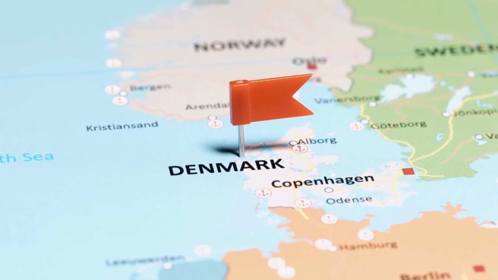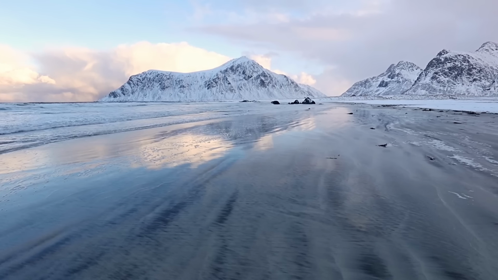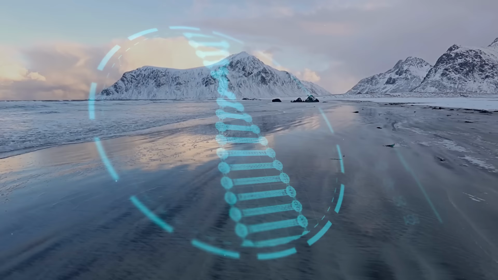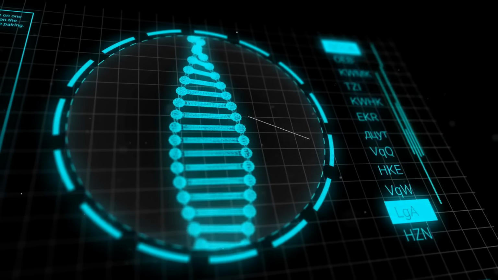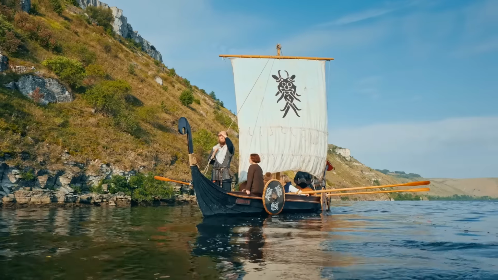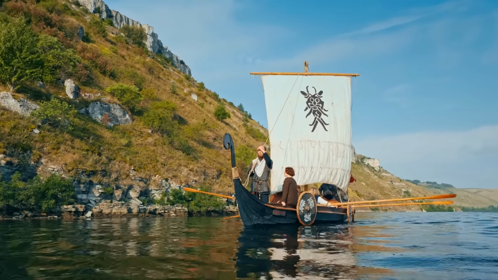Now overall, the best approach is to combine all clues. Geography, surnames, Y-DNA haplogroups, autosomal DNA and other factors can help build a much clearer picture of your deeper ancestry. And when several of these point in the same direction, the signal becomes much stronger.